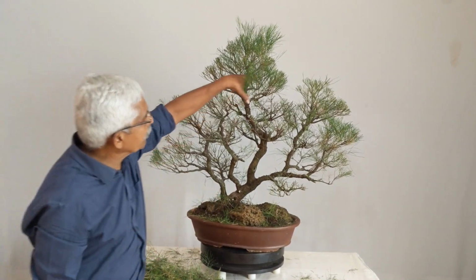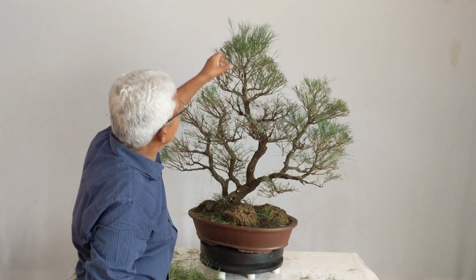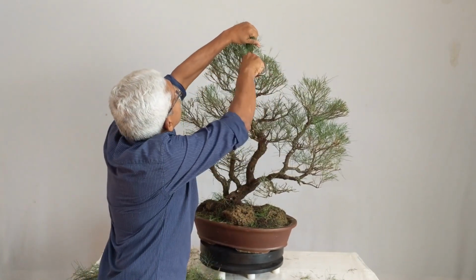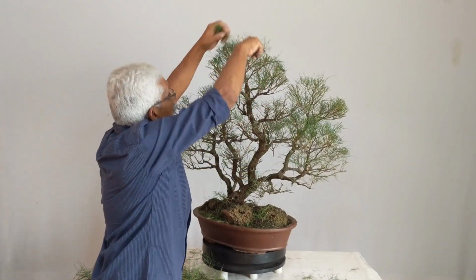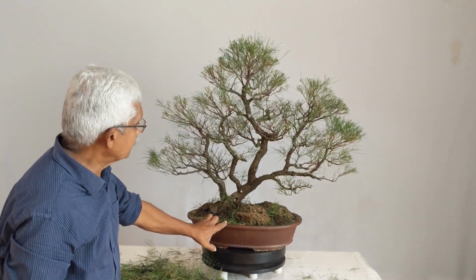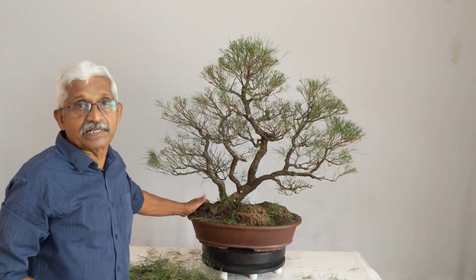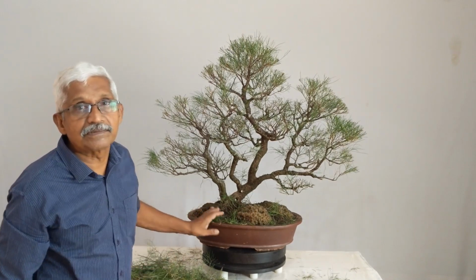So this is the preliminary pruning, and this is slightly severe pruning. Only after reaching this level can we do the wiring. The next session is wiring of this tree, which I will continue.